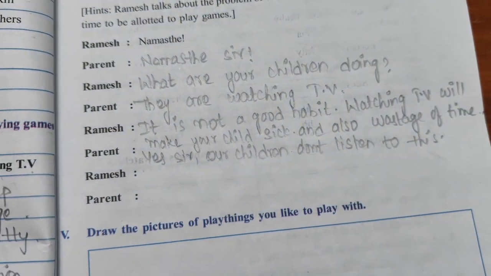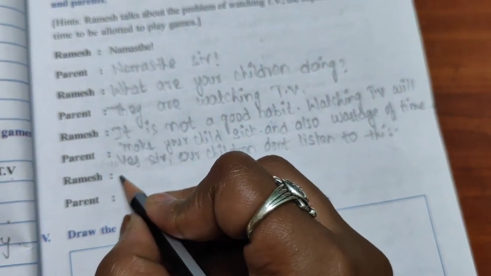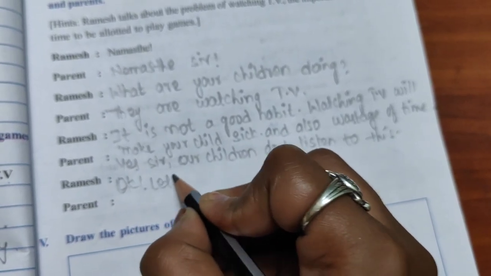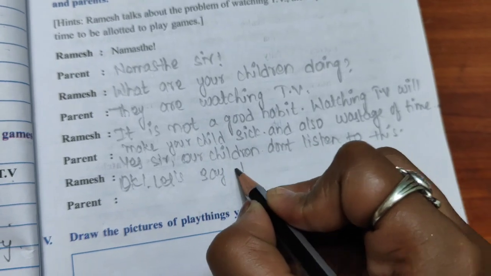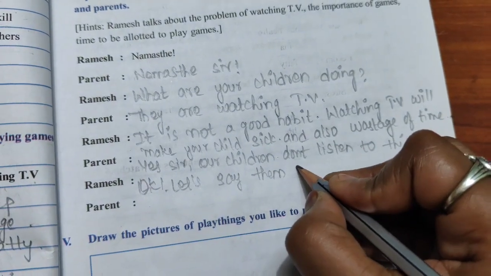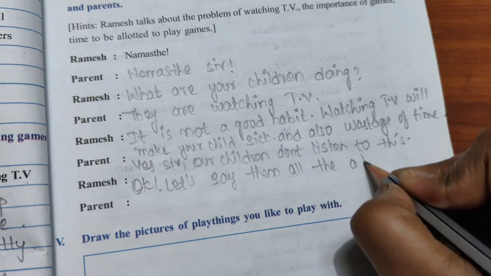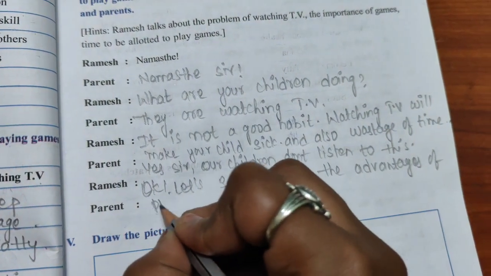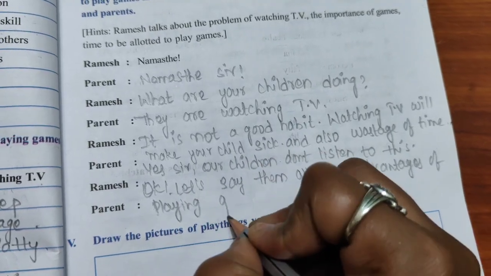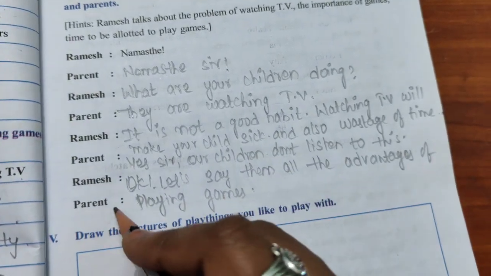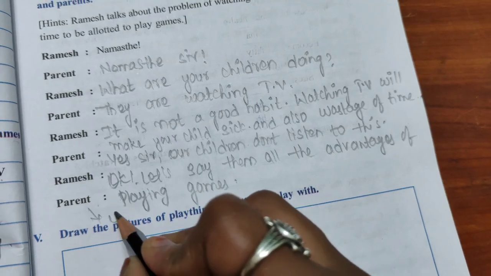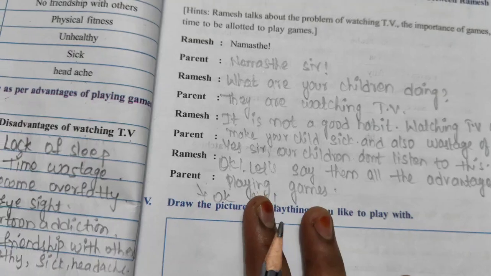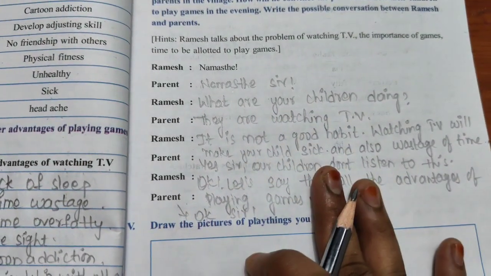Then the reply from our sir is, okay, let's tell them all the advantages of playing games, and the reply from the parents will be okay sir. In this way a small conversation can be made between Ramesh sir and the parents of that village.